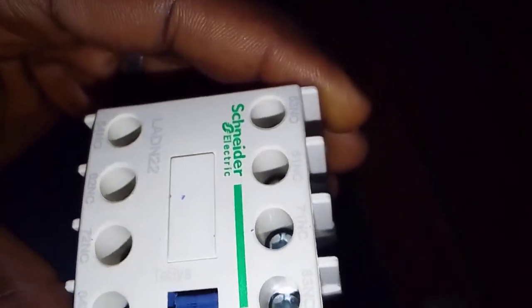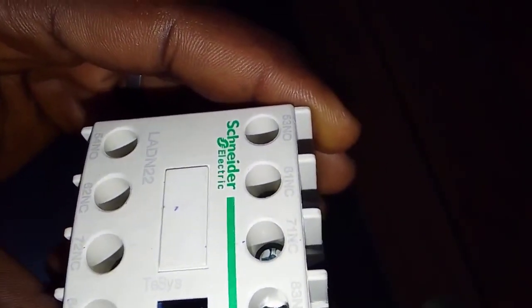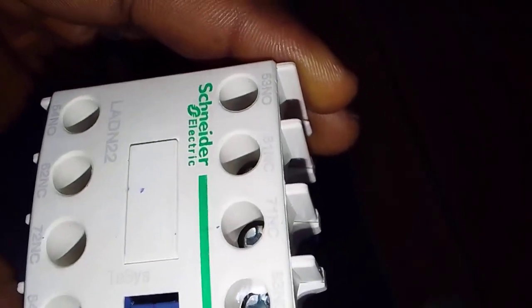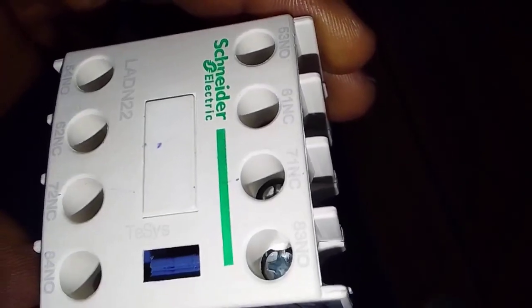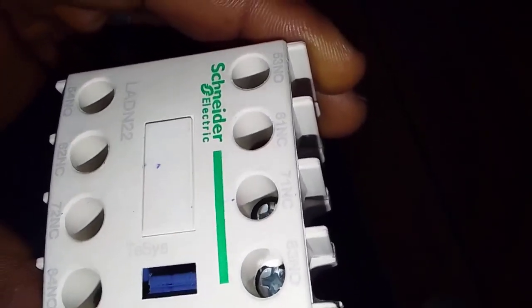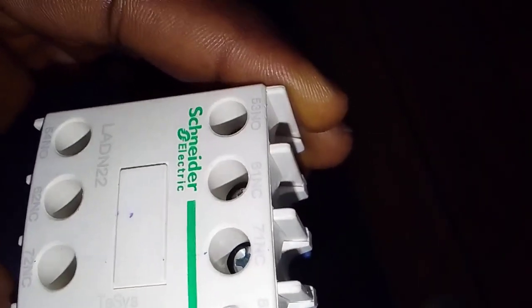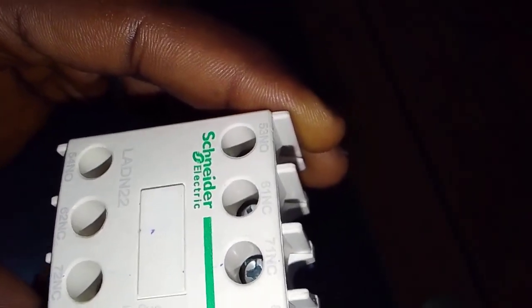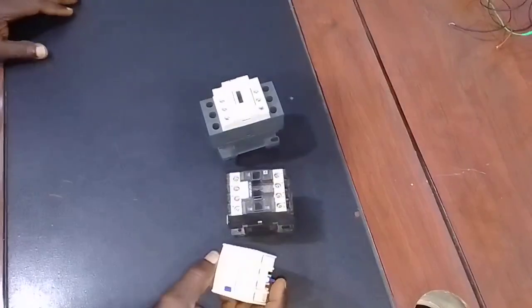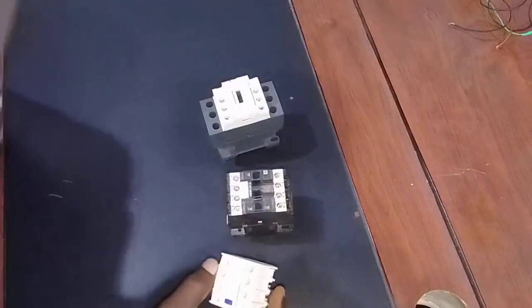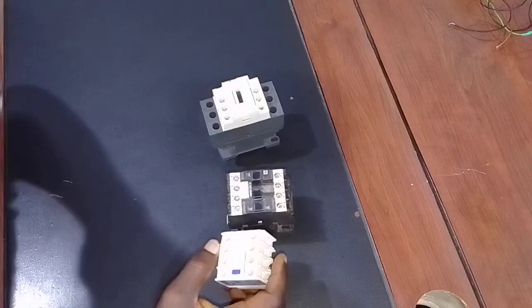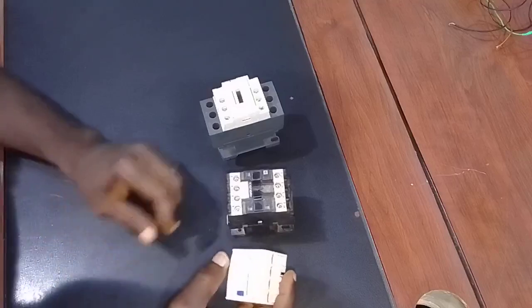The normally open contact is open when the contactor is not energized, while the normally closed contact remains closed when the contactor is not energized. But the reverse happens when the contactor is energized: the normally closed becomes open, while the normally open becomes closed.